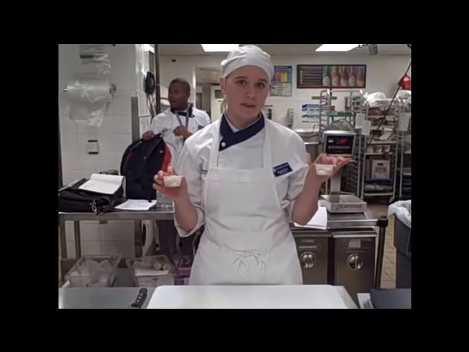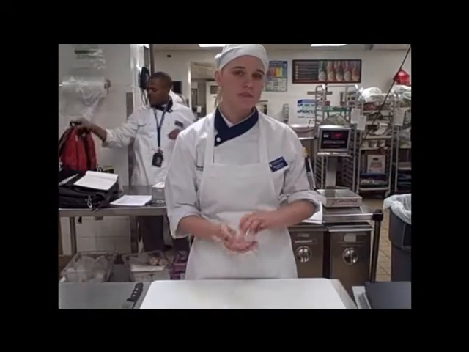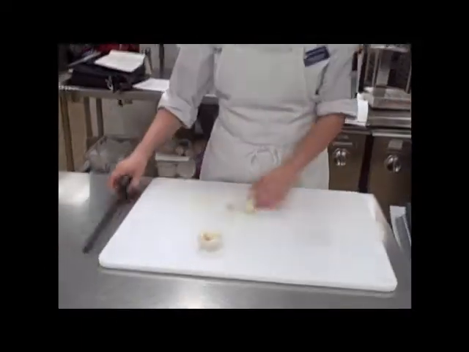These two cups have the same amount of garlic in them. Let's see the difference when I mince this one up.